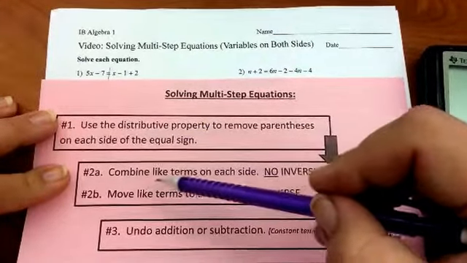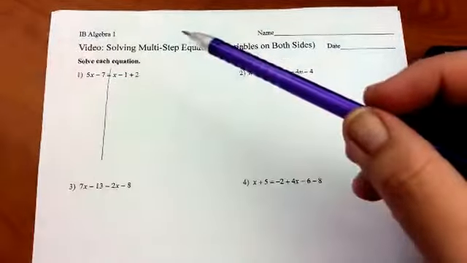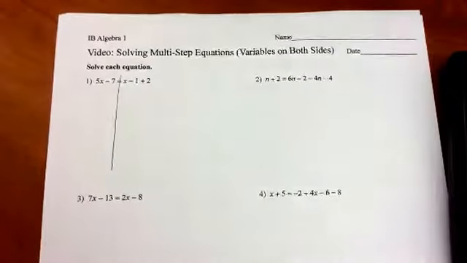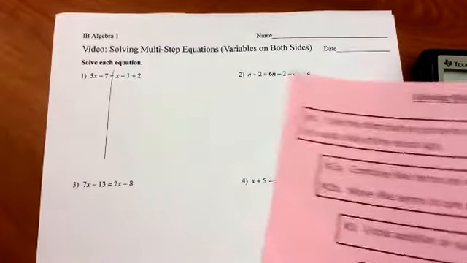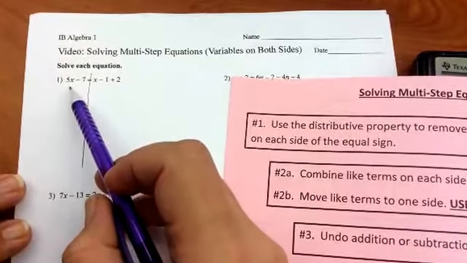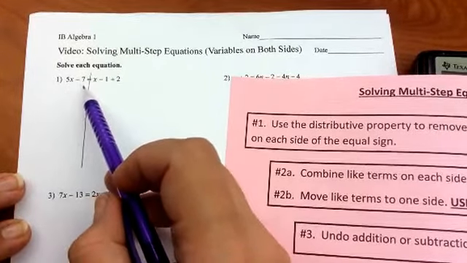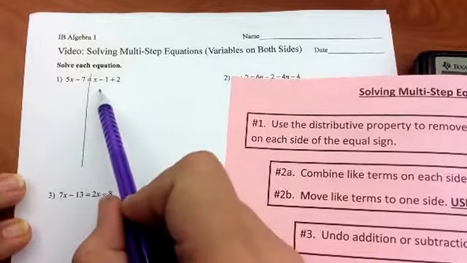Number 2a says combine like terms on each side of the equal sign. So I drew a line down the center of my equal sign so that I could check to see if I had like terms on both sides. So first, if I look on the left, I have a 5x and a minus 7. Those are not like terms because this has an x and this one does not. Separately, I'm going to look on the right.